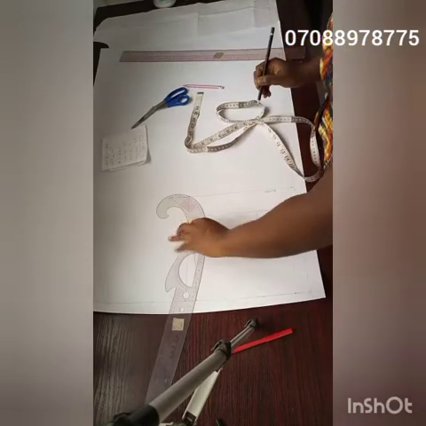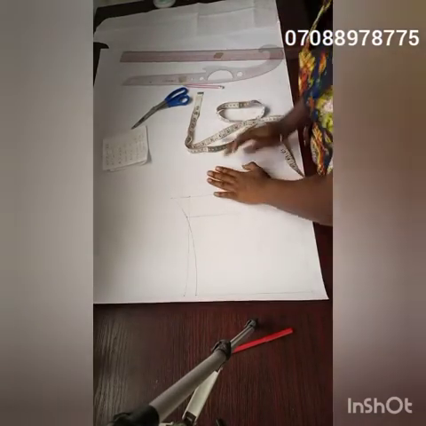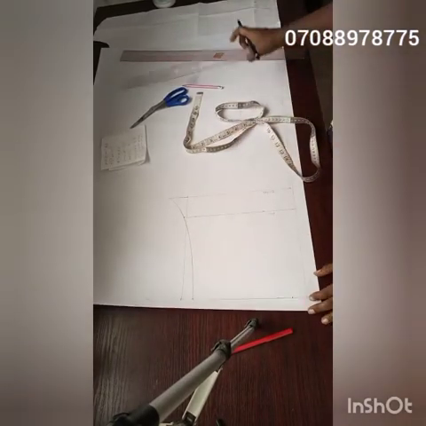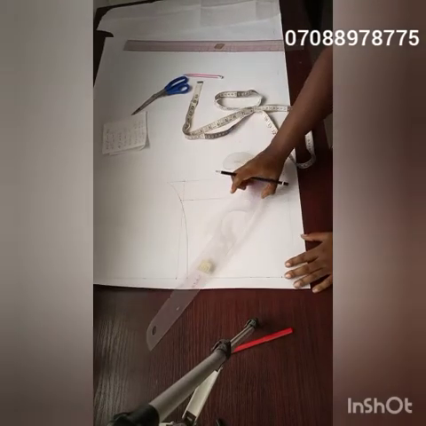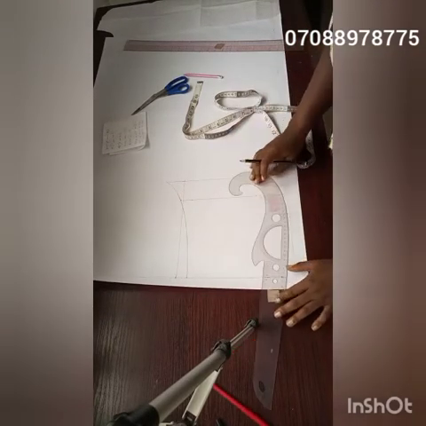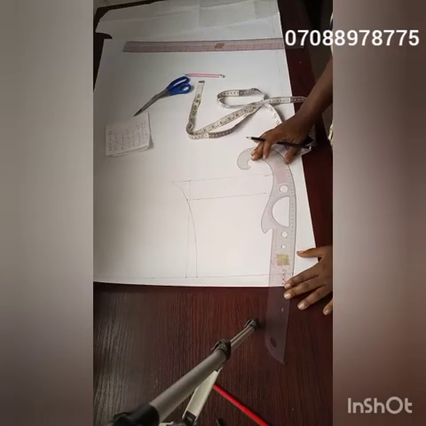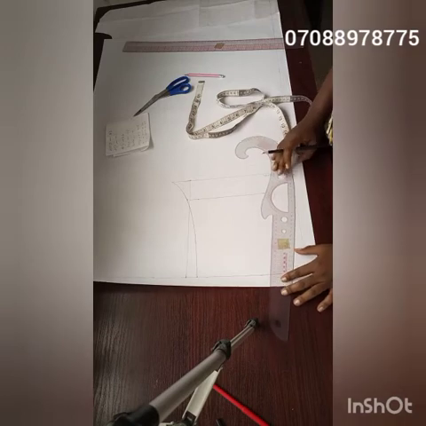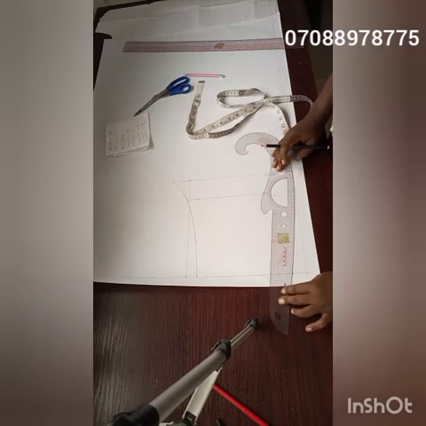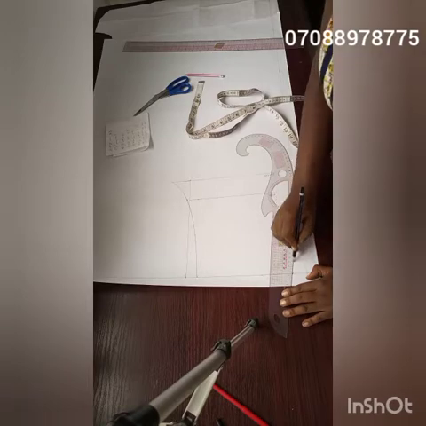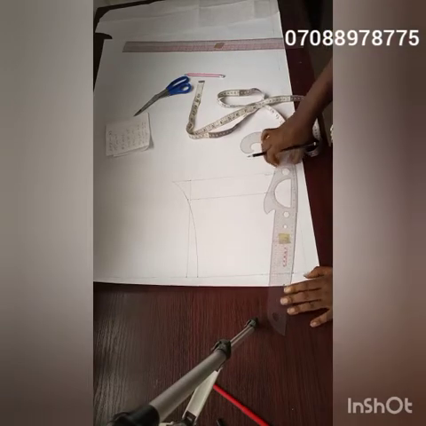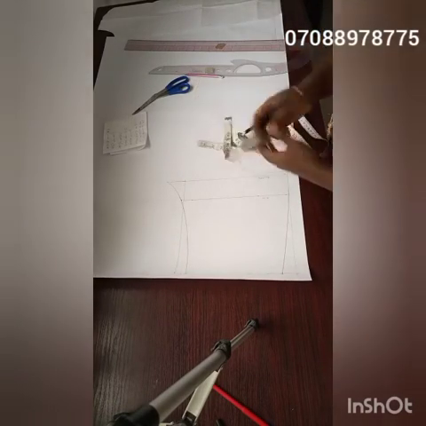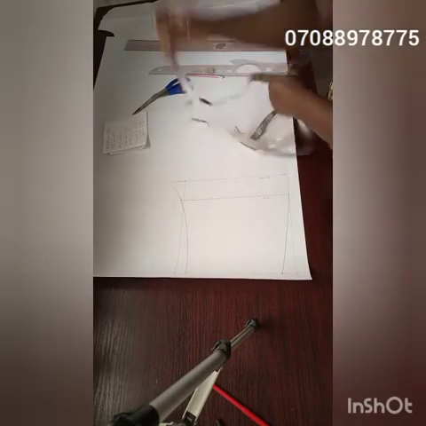Please, if you don't have a curve, it's very necessary that you try to get one. It makes the work so accurate. So for this part, sorry about that, we are connecting this to the hip line. You don't have to make it too curvy. Okay, so this is what it should look like after you're done to this extent.